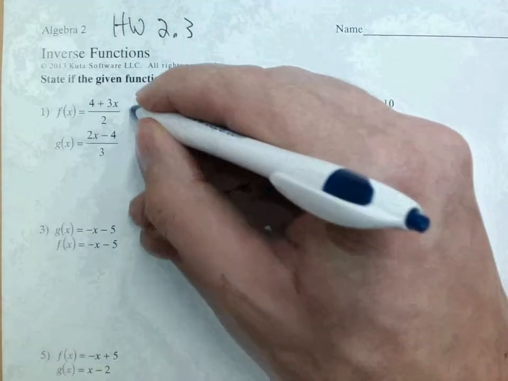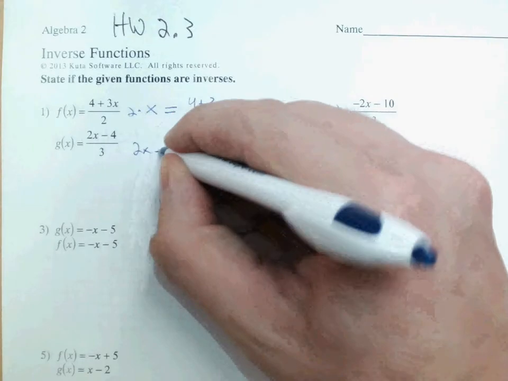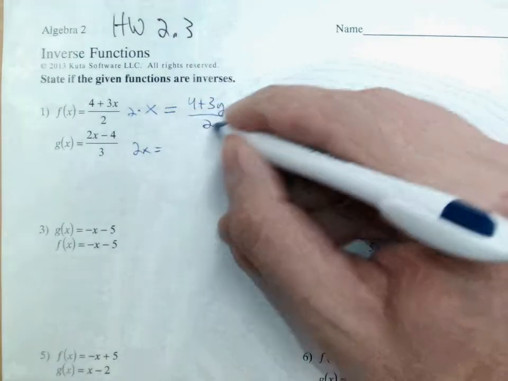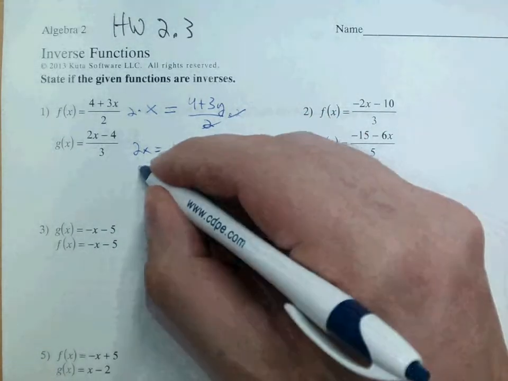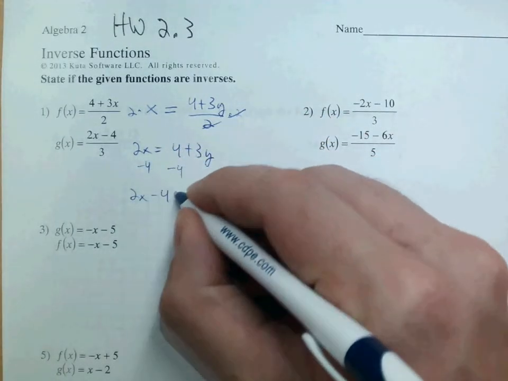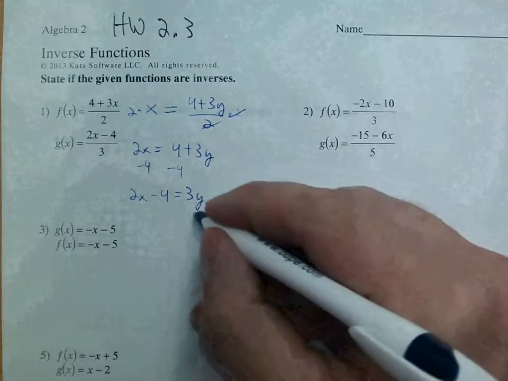Since this whole side is being divided by 2, we need to multiply by 2. And we get 2x equals 4 plus 3y. We need to get y by itself, so we're going to subtract 4 on both sides. 2x minus 4 equals 3y. The last thing we're going to do is divide by 3.